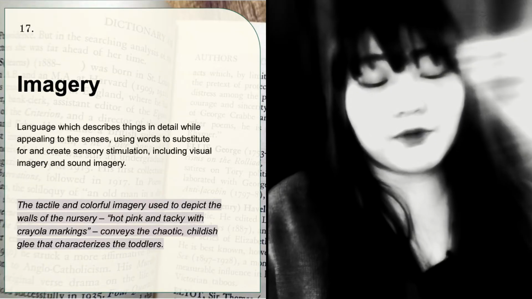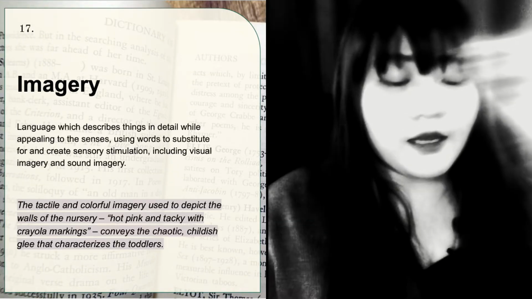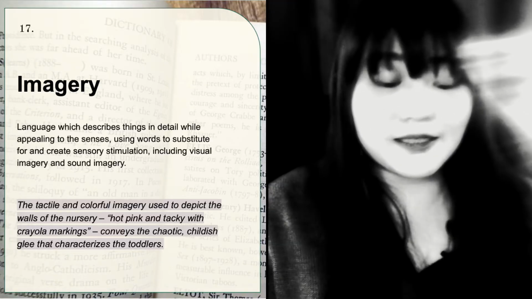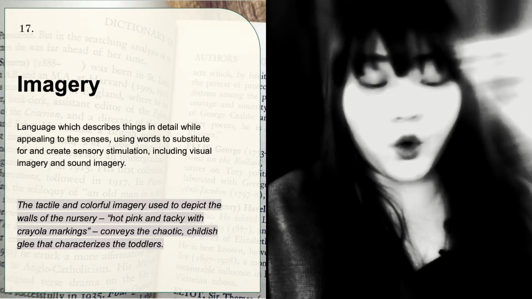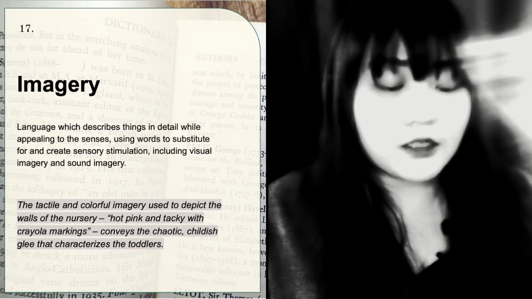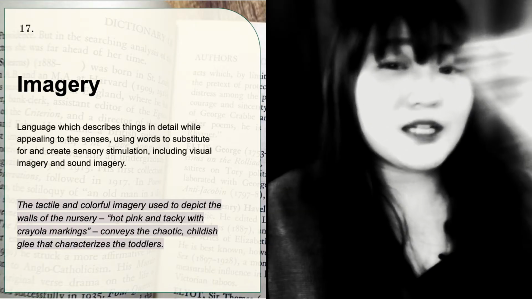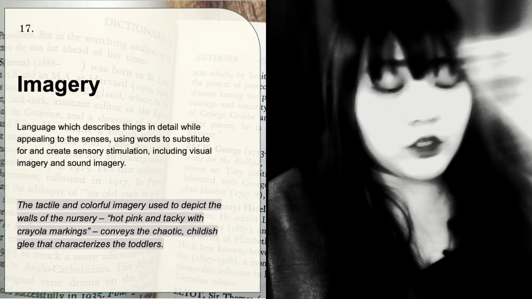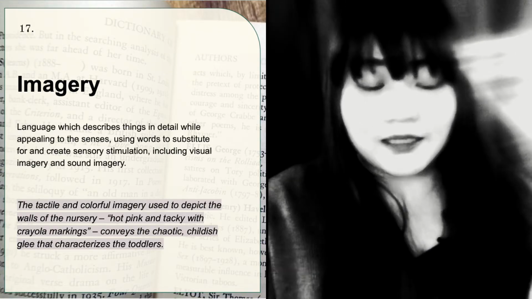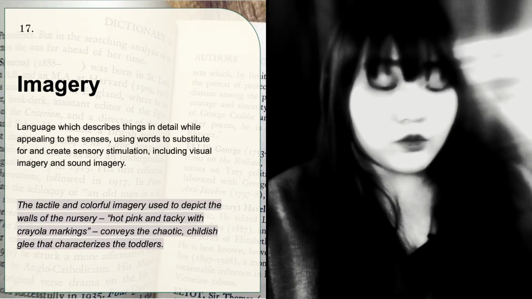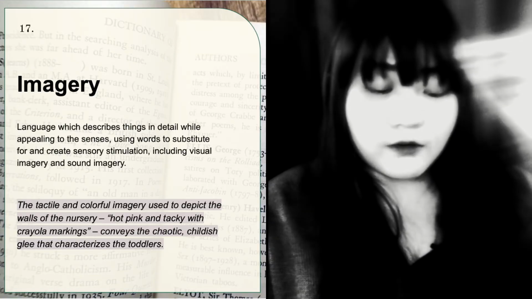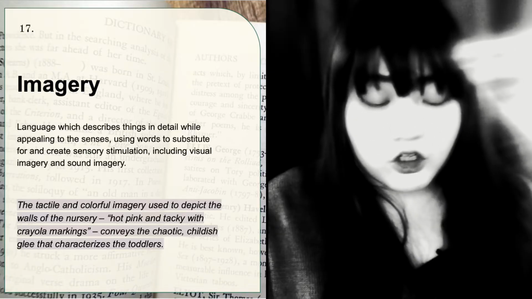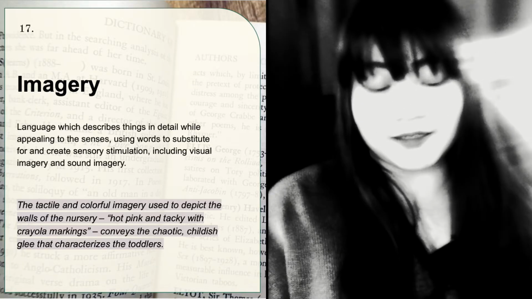Next, literary device number 17, we have imagery. Imagery is language which describes things in detail while appealing to the senses, using words to substitute for and create sensory stimulation, including visual imagery, sound imagery, tactile imagery, the list goes on. An example of imagery being used in a sentence is something like this. The tactile and colorful imagery used to depict the walls of the nursery, hot pink and tacky with Crayola markings, conveys the chaotic, childish glee that characterizes the toddlers.